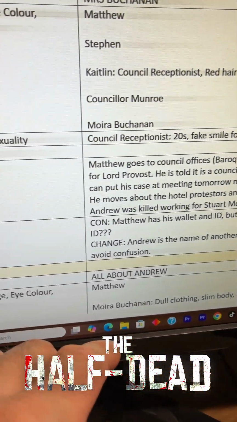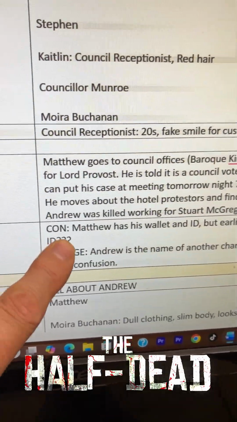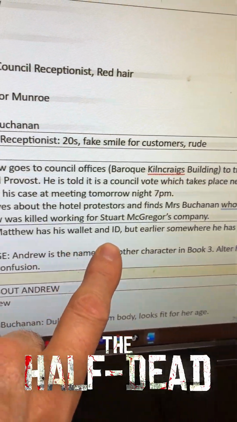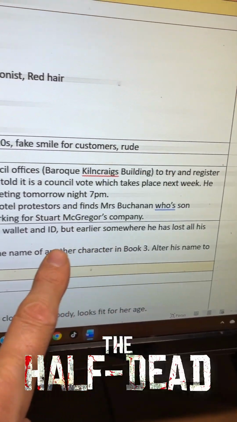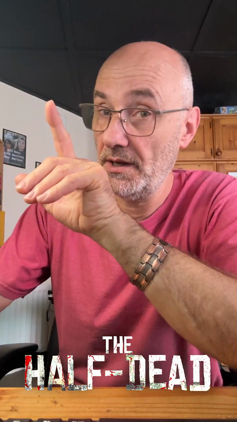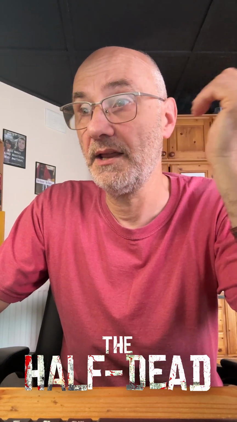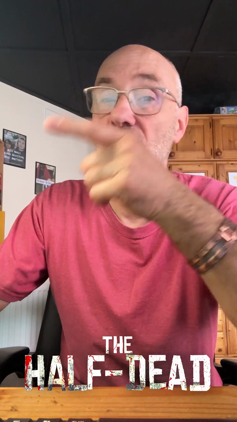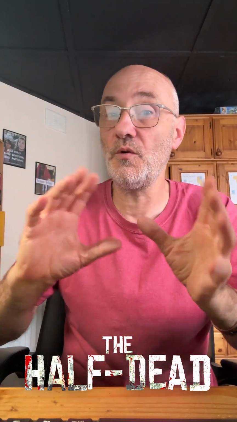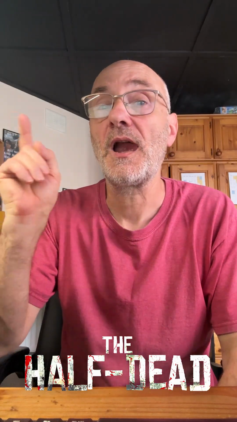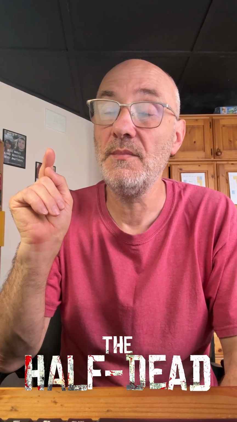For example, in this story with Matthew, in this particular chapter, Matthew's got his wallet and his ID, but in a previous book he had actually lost his ID back in London. So he shouldn't have it at this point. So I'm going to have to go back and make him not lose his ID in the previous book. Do you know what I mean?